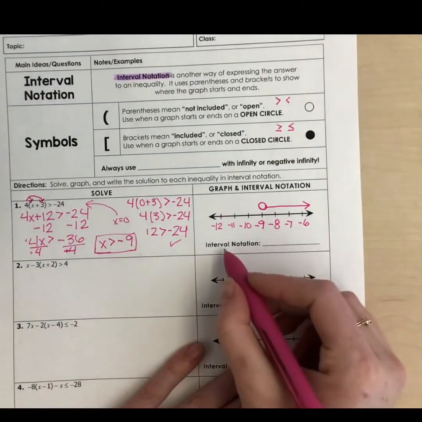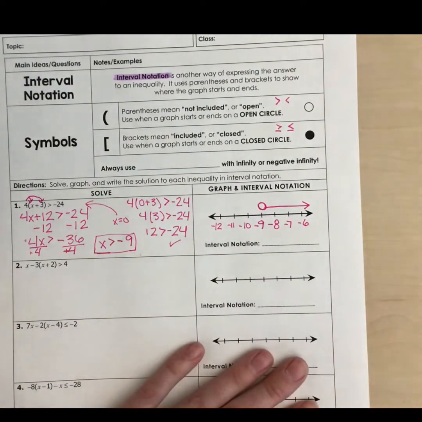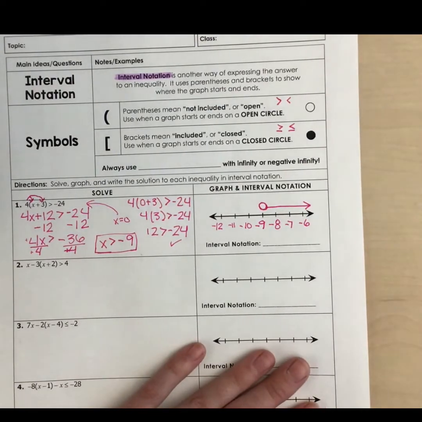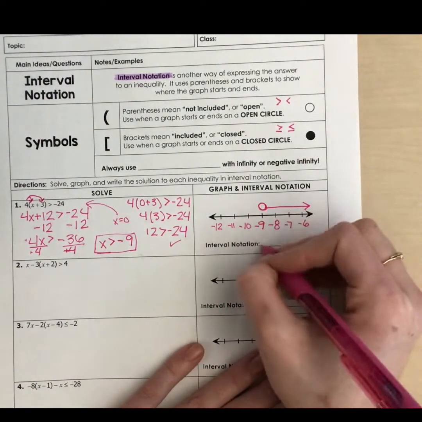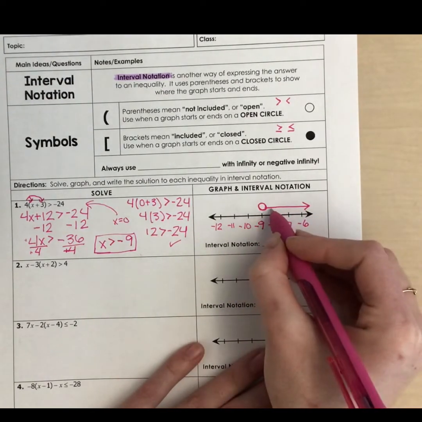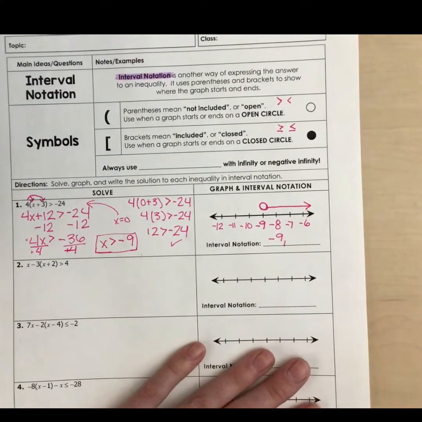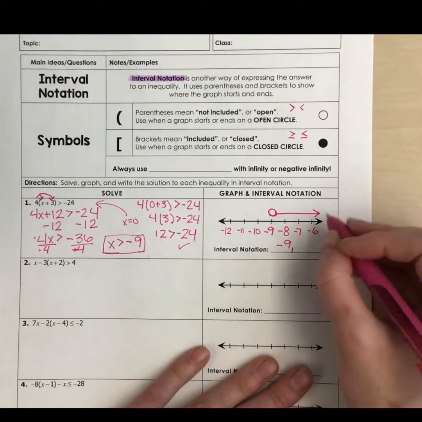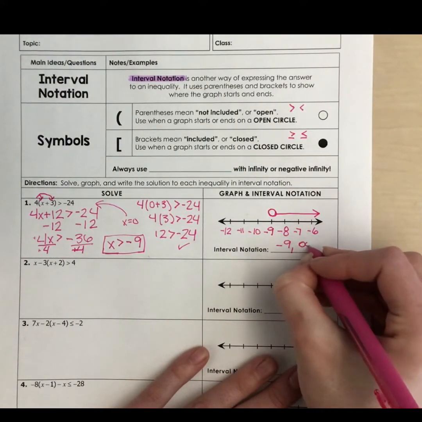Now we need to write our interval. Our interval tells us that we start at this point and we continue on in one direction. Now, our interval, we said, starts at negative 9, and it continues to go to the right forever. It never stops. We don't have any upper limit, as we call it. It doesn't have a stopping point on the higher side. That means that we go to infinity.